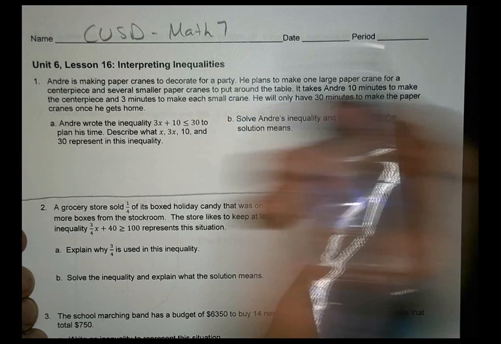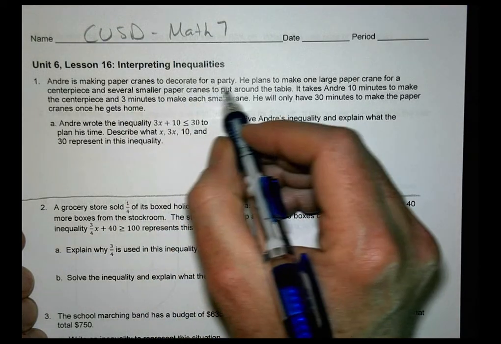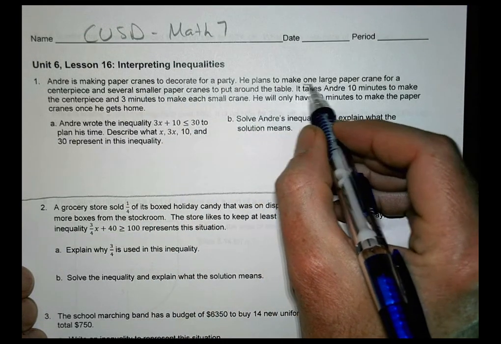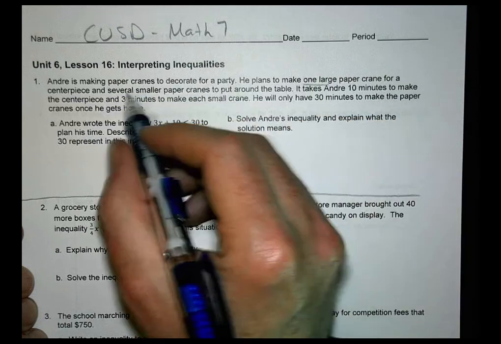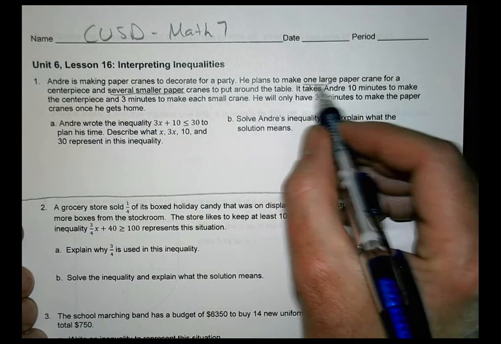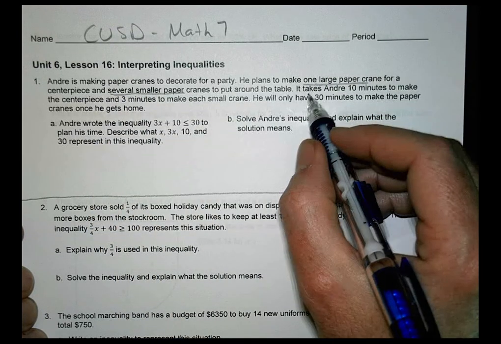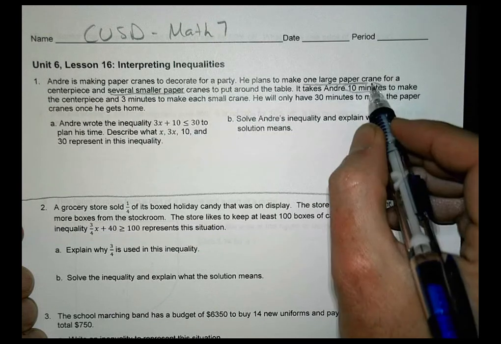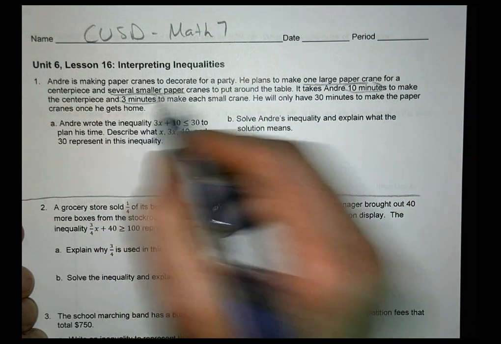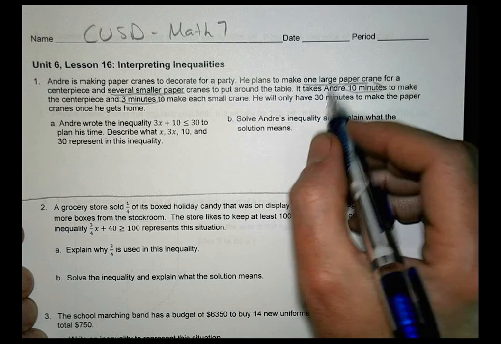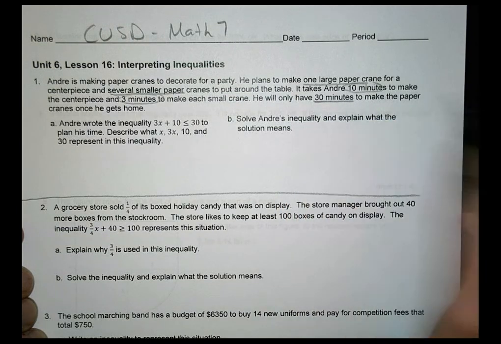It says, I'll read it to you at least, Andre is making paper cranes to decorate for a party. He plans to make one large paper crane for a centerpiece and several smaller paper cranes to put around the table. It takes Andre 10 minutes to make the centerpiece and 3 minutes to make each small crane. He's only going to have 30 minutes to make the paper cranes once he gets home.